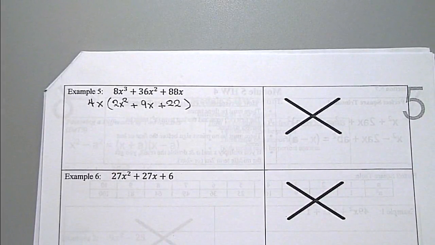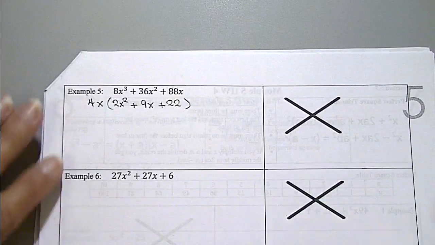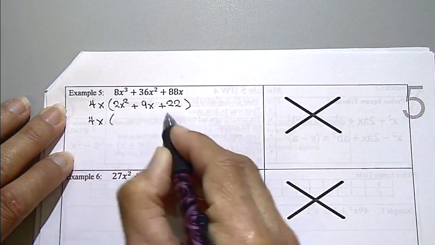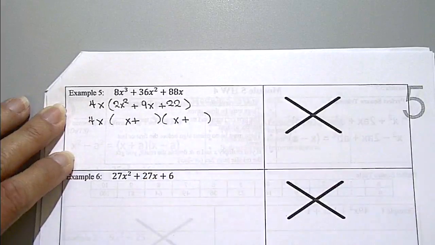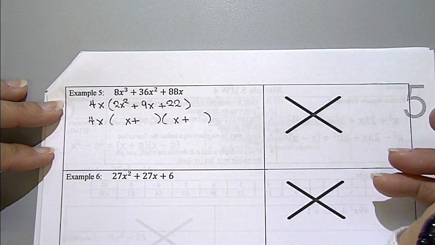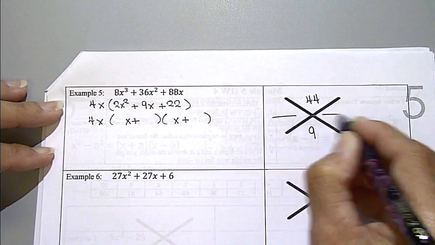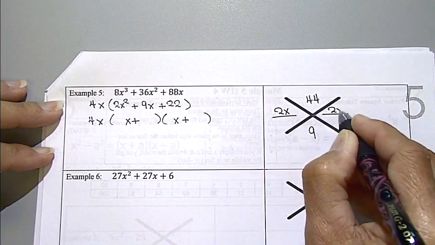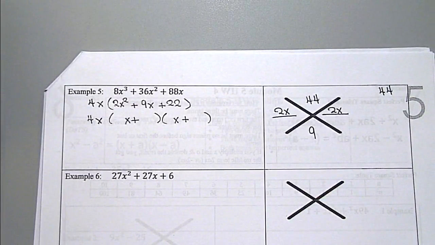See if you can factor, see what your factors come out to be for this new trinomial that we have. Tell me if you need help.